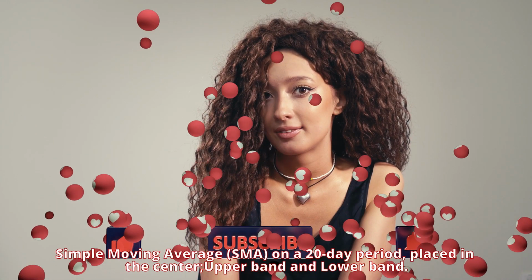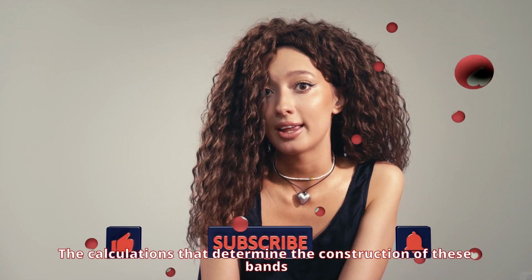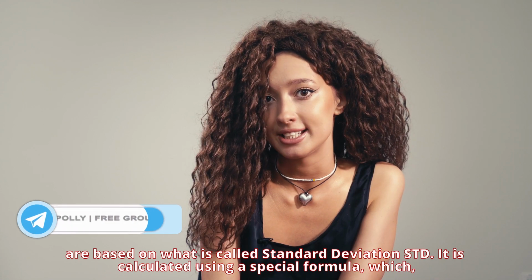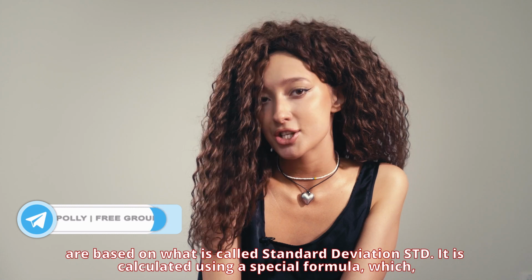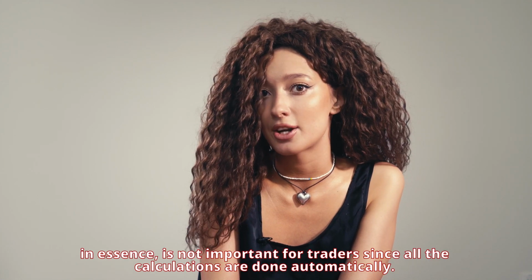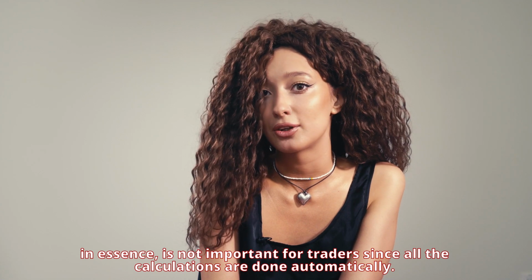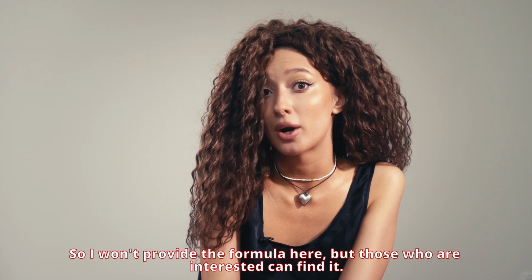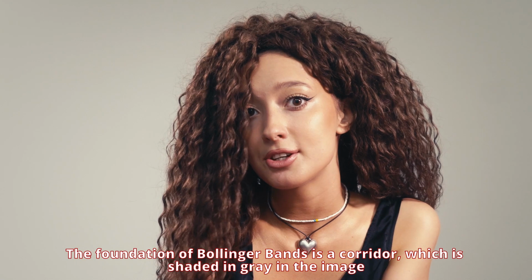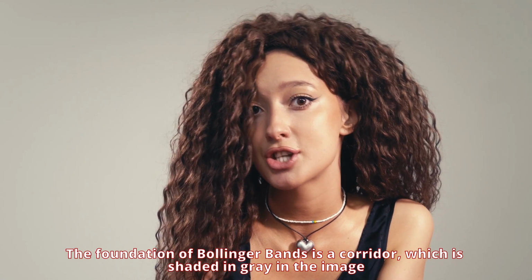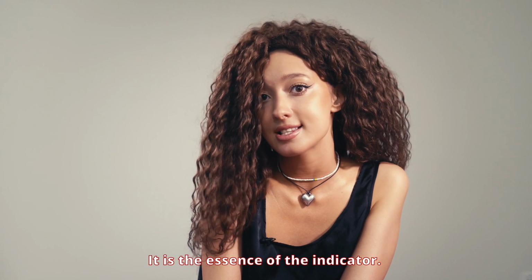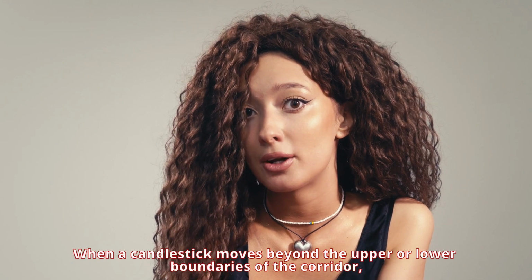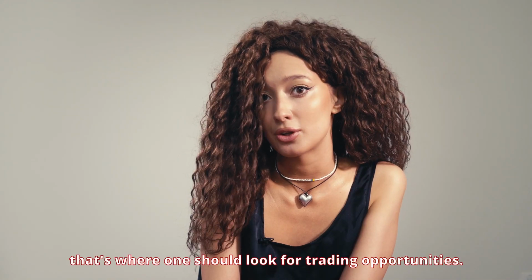The calculations that determine the construction of these bands are based on what is called standard deviation (SD). It is calculated using a special formula which, in essence, is not important for traders since all the calculations are done automatically. I wanted to provide the formula here, but those who are interested can find it. The foundation of Bollinger Bands is a corridor, which is shaded in gray in the image. It is the essence of the indicator. When a candlestick moves beyond the upper or lower boundaries of the corridor, that is where one should look for trading opportunities.